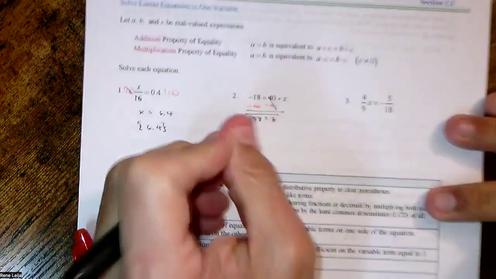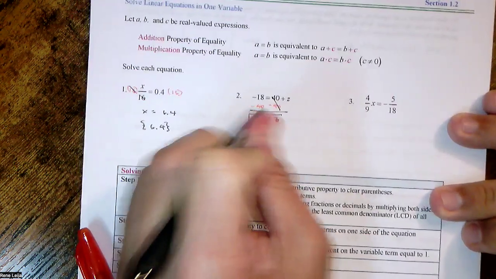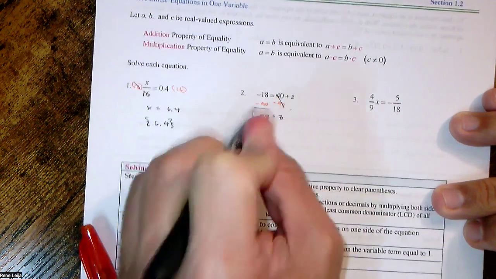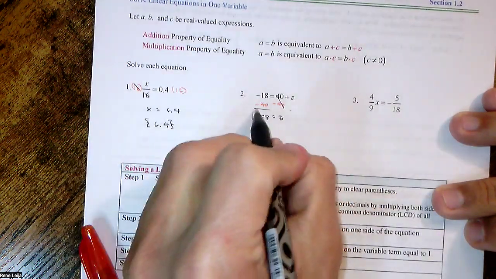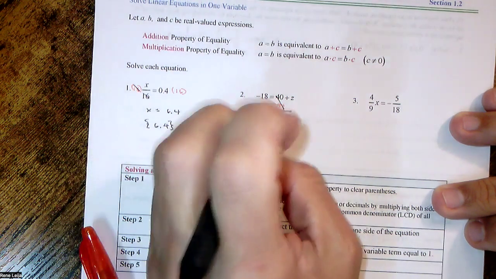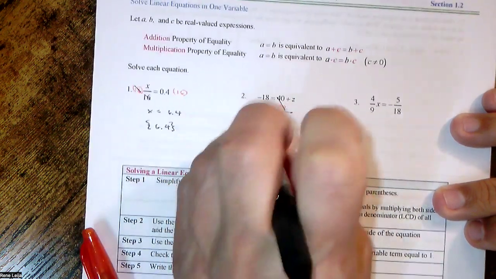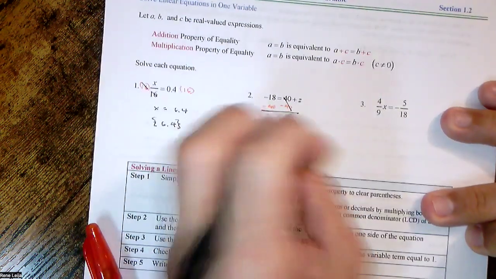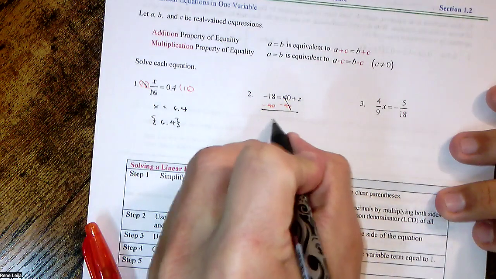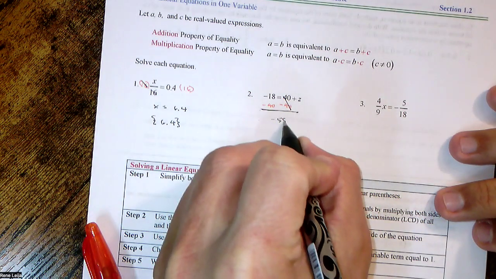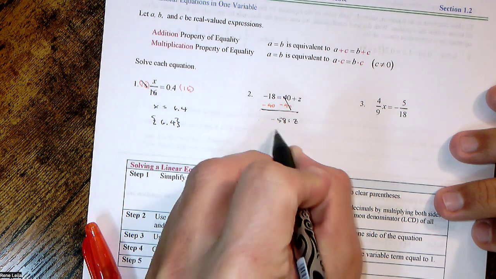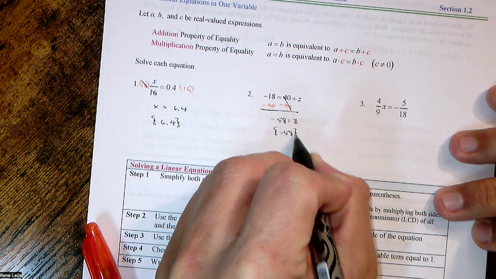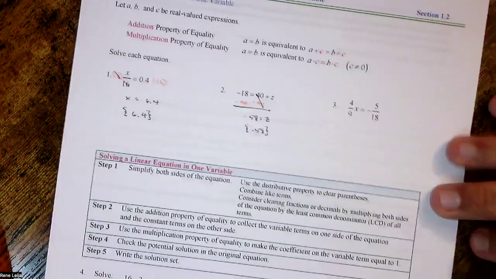Whoops, I didn't mean to start blocking that in. Now, if this were a paper, if this were a test that I were giving you, I would be perfectly fine with you giving me this answer and then just blocking it in. But because you're going to be answering these questions in ALEKS, it's going to want the set notation. So you need to get in the habit of writing your answer inside the set of braces.